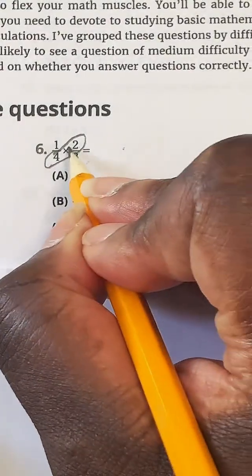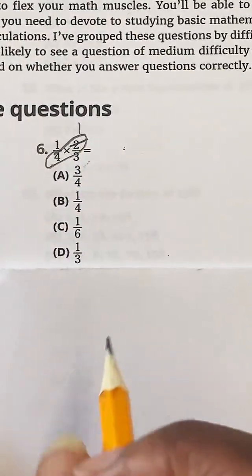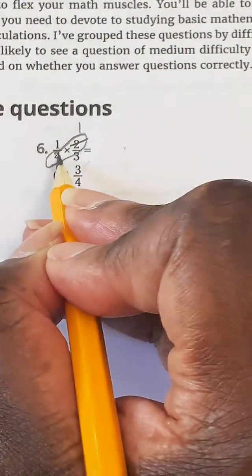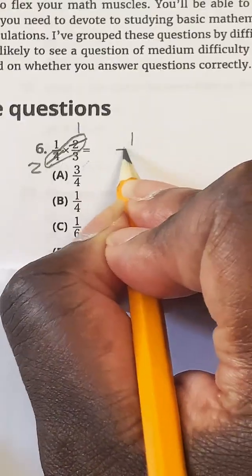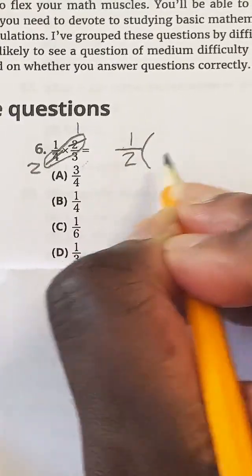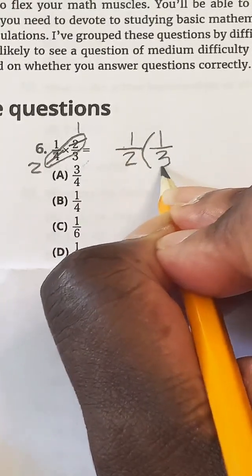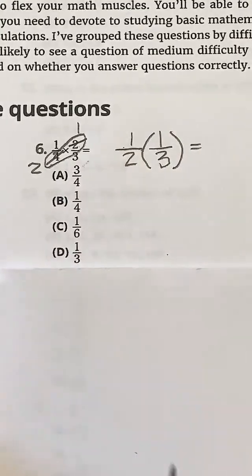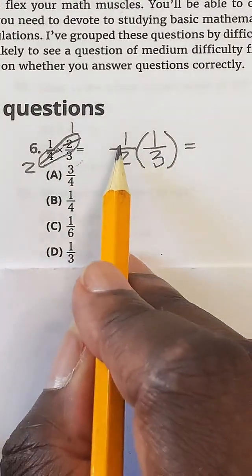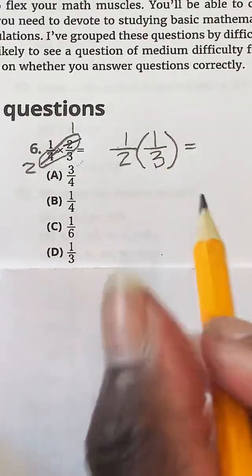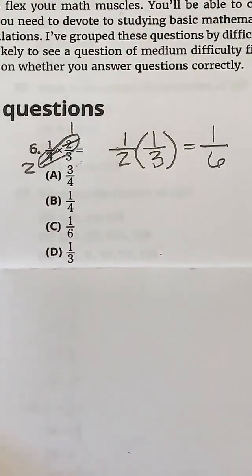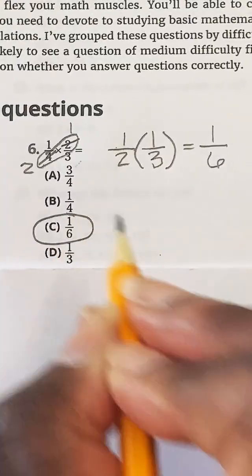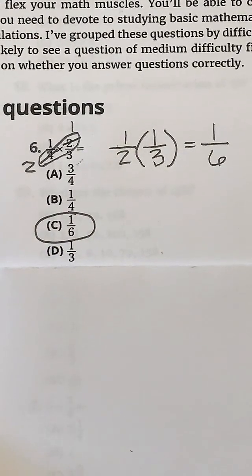So 2 divided by 2 gives me a 1. 4 divided by 2 gives me a 2. So now what you have left is 1/2 times 1/3. When multiplying fractions, we can just multiply straight across. So you'll have 1/6. Answer choice C. Okay?